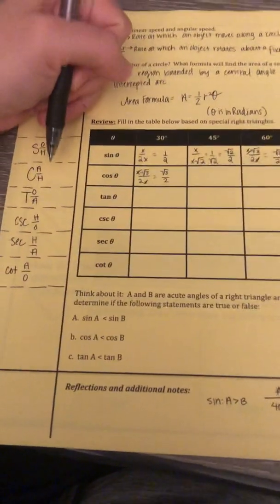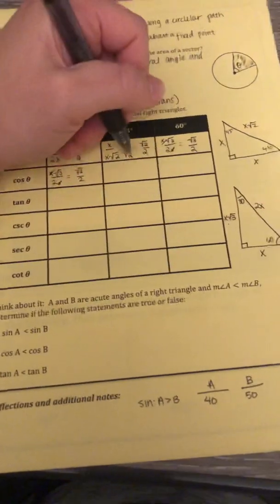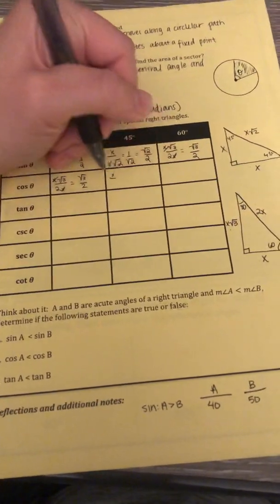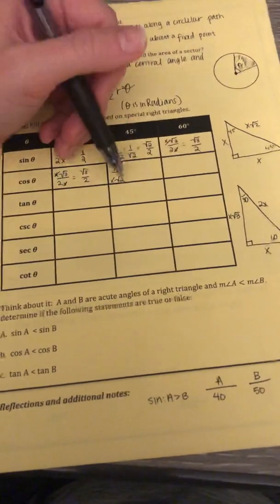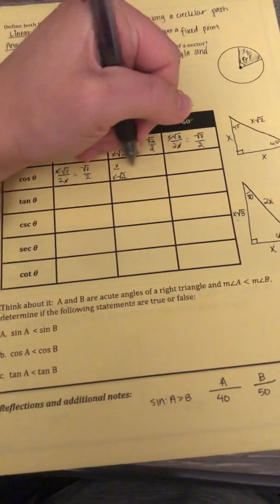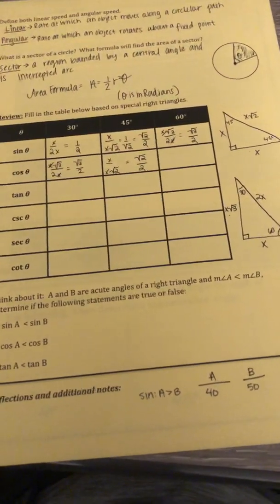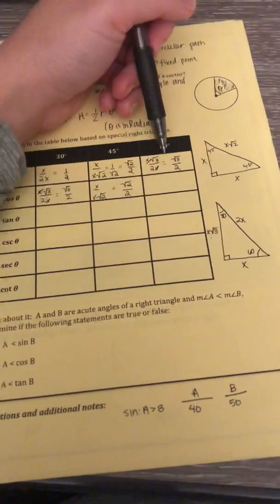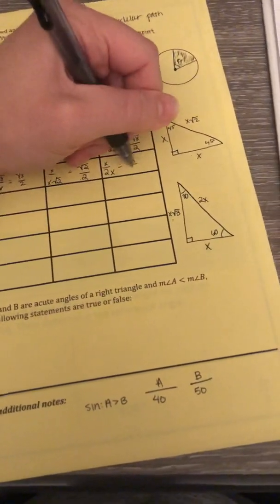All right, adjacent over hypotenuse for 45, adjacent x. And it's going to be the same here as it was for sine of 45, because our adjacent and opposite are both just x, that's going to end up being the square root of 2 over 2. All right, adjacent over hypotenuse for 60. Adjacent x over 2x, which again leaves us with just 1/2.